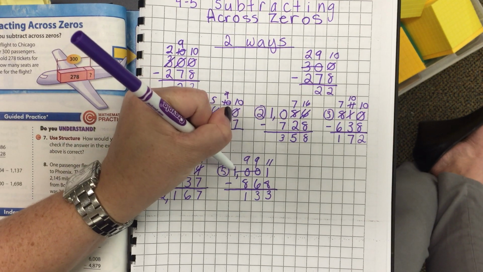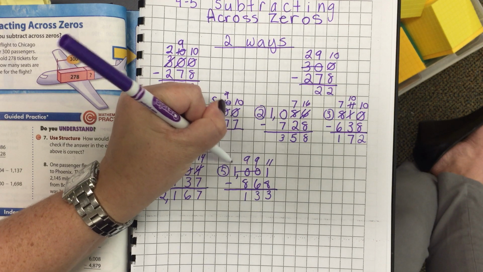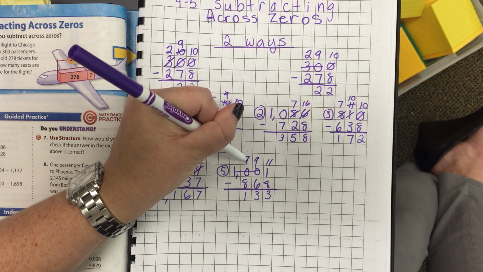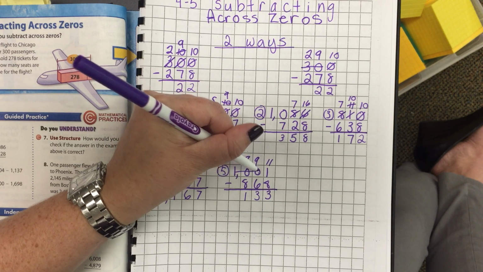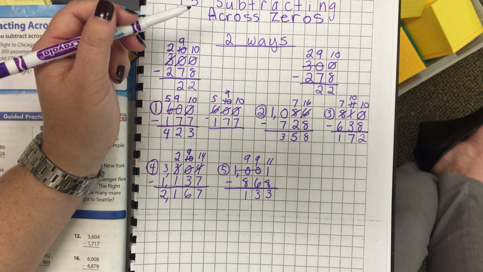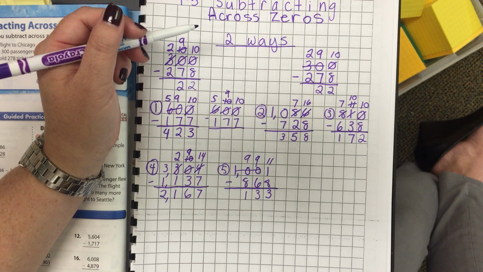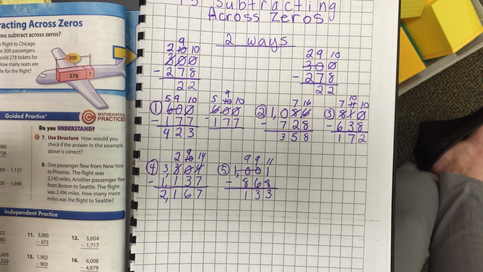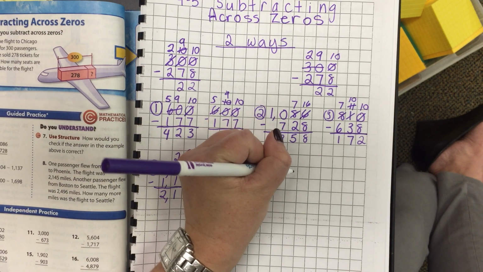Because even if I were to look at it this way, the 1 would become a 0, so that this could become a 10. This would become a 9, so that this could become a 10. But then this would become a 9, so that this could become an 11. Wow. There's a lot of sharing and breaking things apart and putting them back together. All right, last one together, number 6.